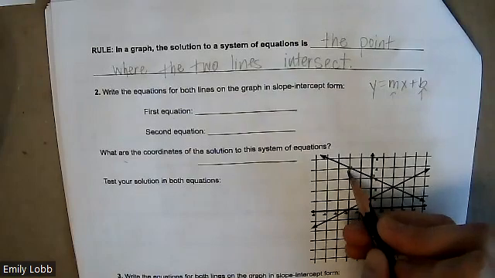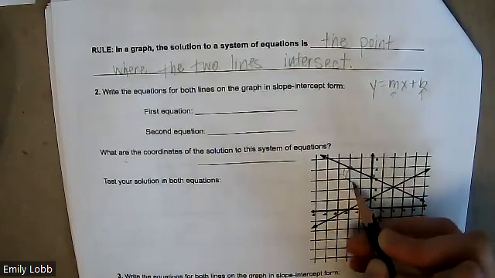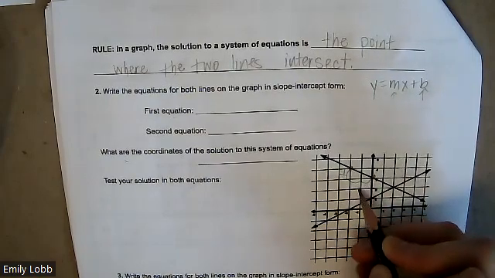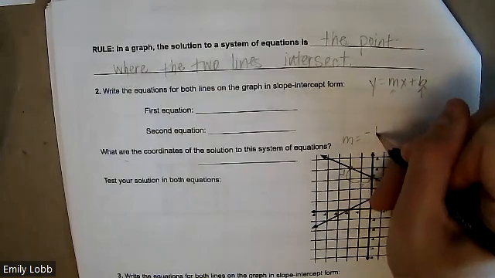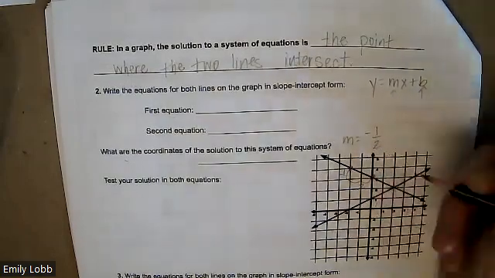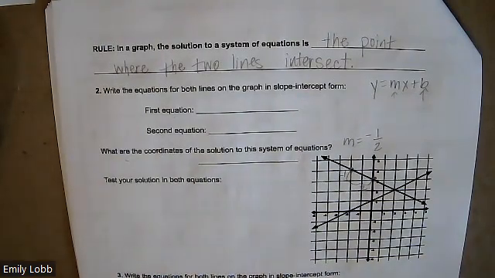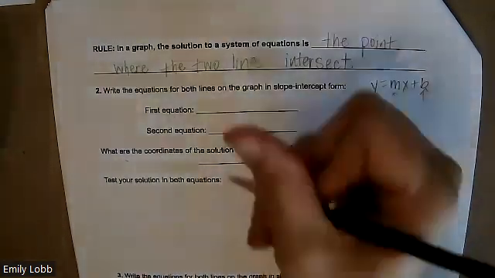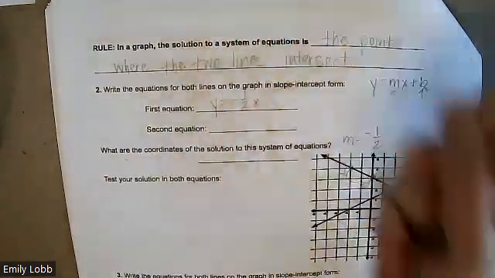So it's going down 1 to the right 2. So this slope is -1 over 2, right? Rise over run. Change in y over change in x. So far, we have y equals -1/2 x.